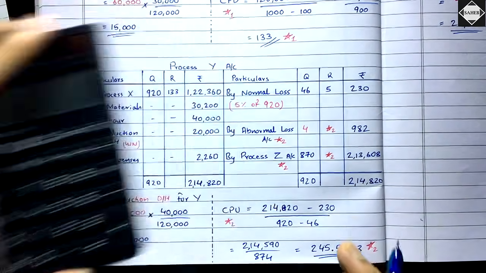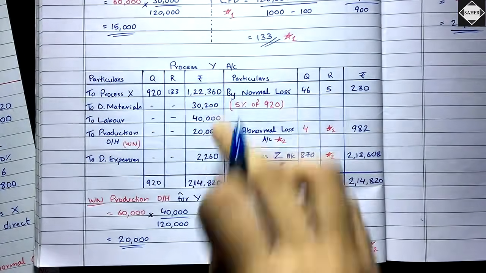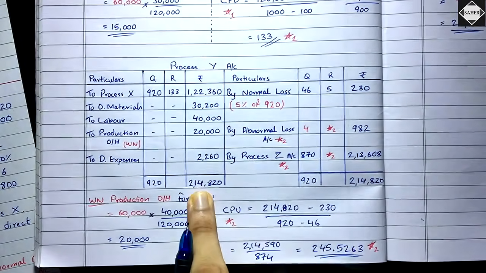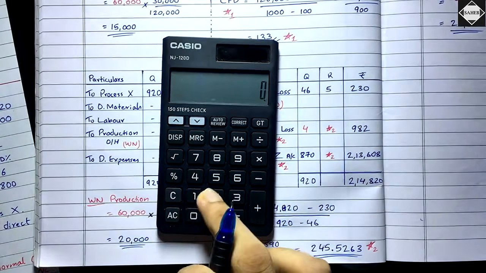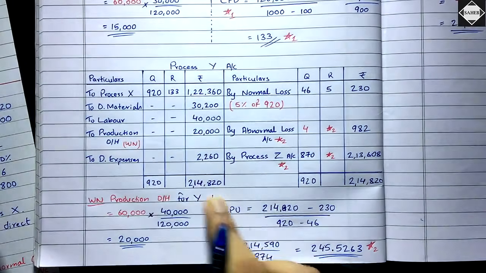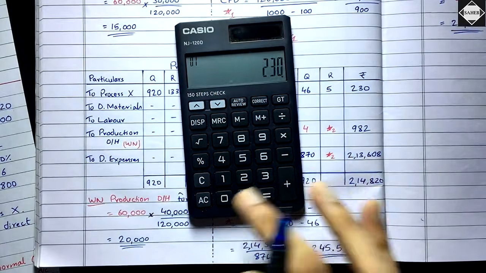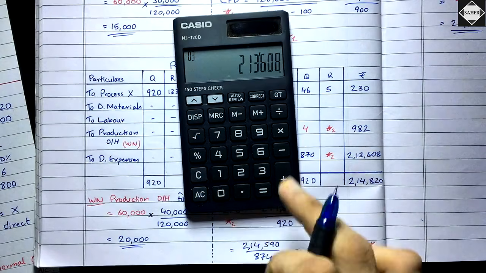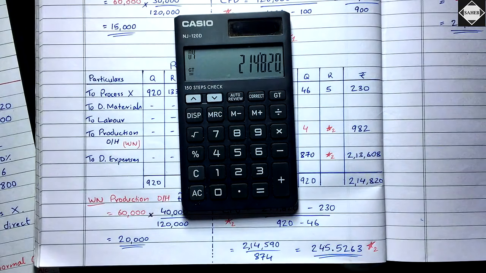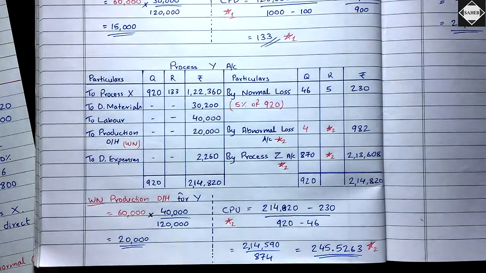So let's see if it tallies. We know already this figure, the total debit, that's 2,14,820. Haven't we calculated over here? Yes. So 230 plus 982 plus 2,13,608, that's equal to 2,14,820. Fine, so it tallies. Process Y is correct. Is that clear? Let's go to the next process.